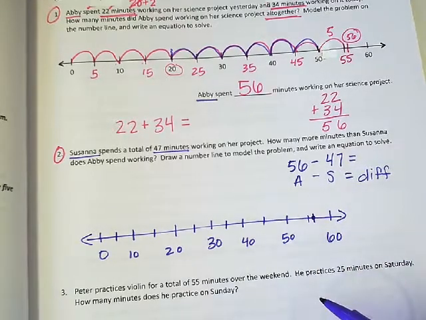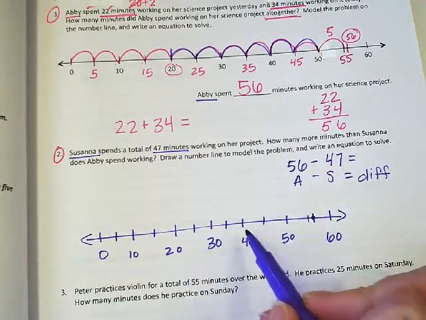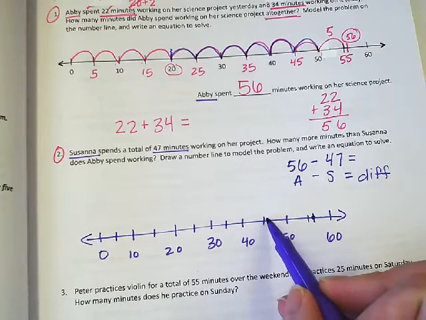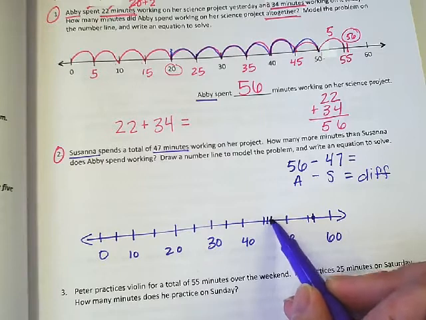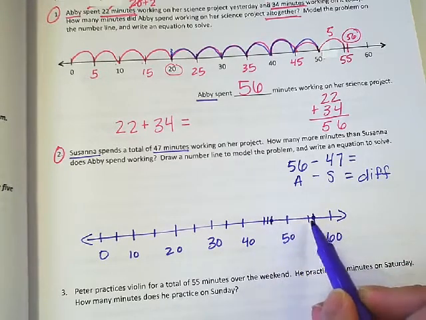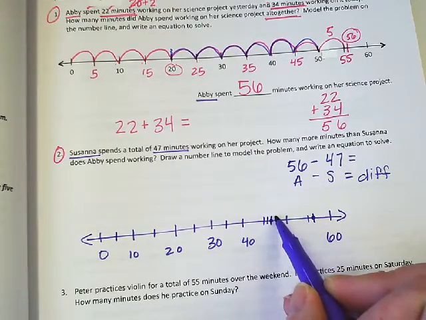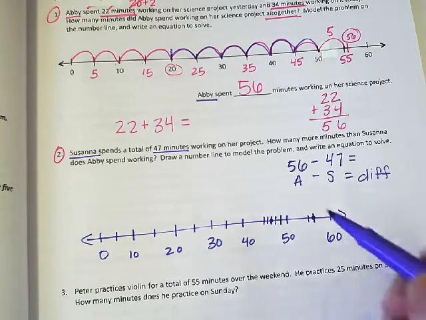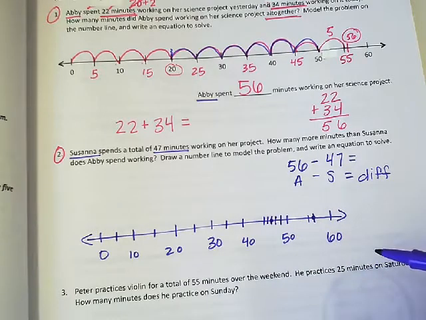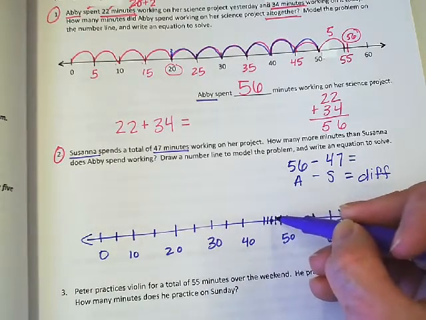And then we need to find 47 on the number line. 40, 45, 46, 47. Whoop, there's 47. But we need to keep going so we can do our hops. 47, 48, 49, 50. All right. 46, 47, 48, 49, 50.